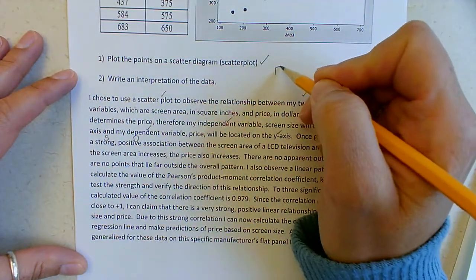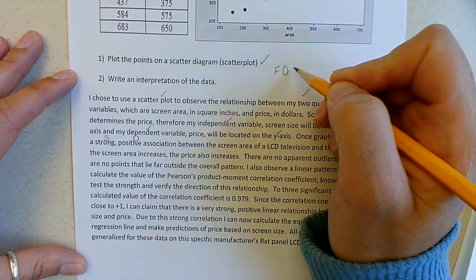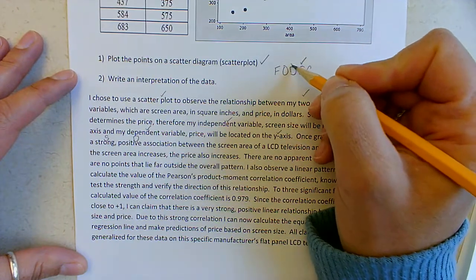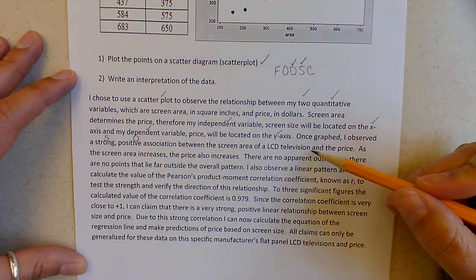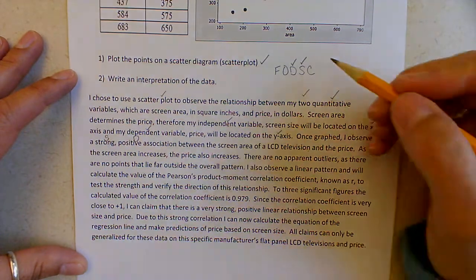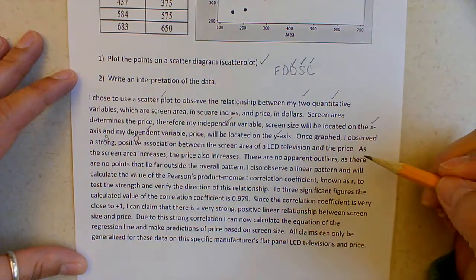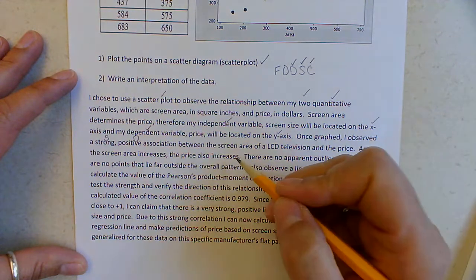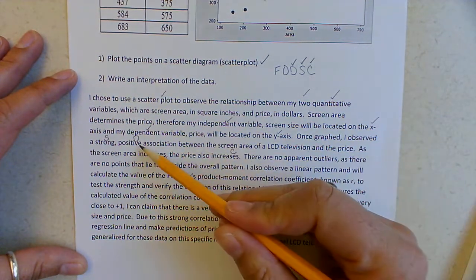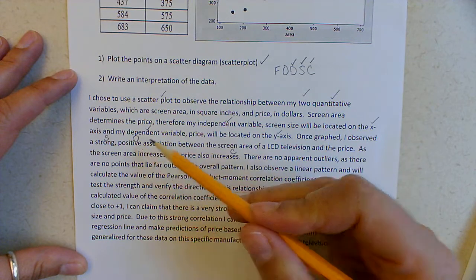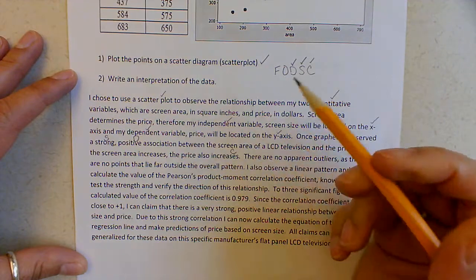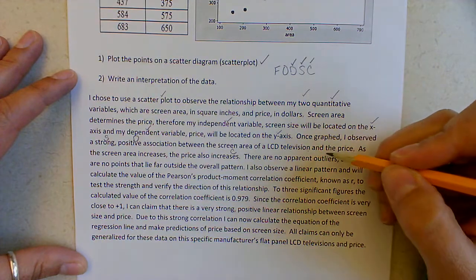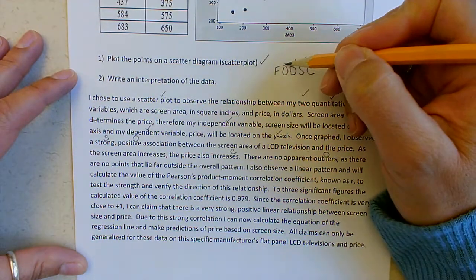So remember, I need form, outliers, direction, strength, and context. So far I have my strength and my direction. And I also have context here between the screen area and the price. Awesome. Okay. Next, as the screen area increases, the price also increases. This is increasing my knowledge of what's happening with my direction. So I'm explaining what a positive association is using my variables in the sentence. There are no apparent outliers, as there are no points that lie far outside the overall pattern. So here are outliers. So O for outliers.